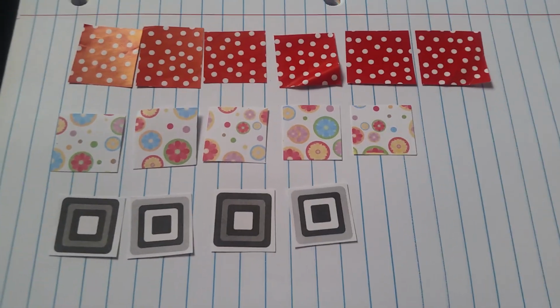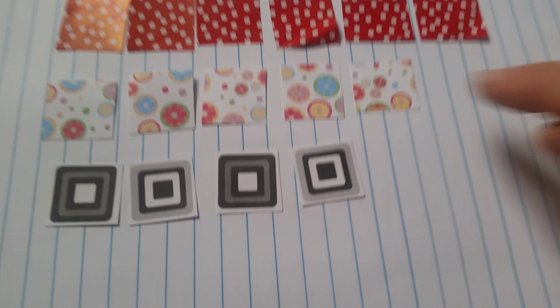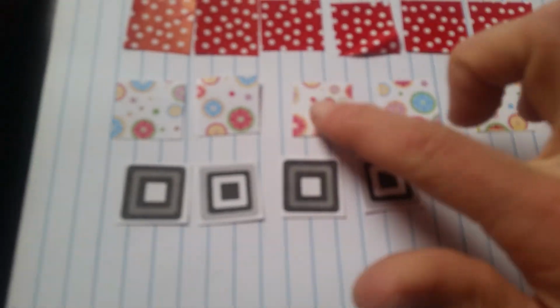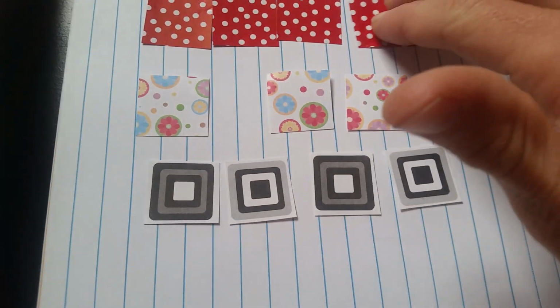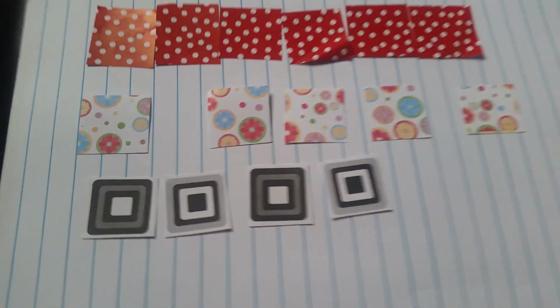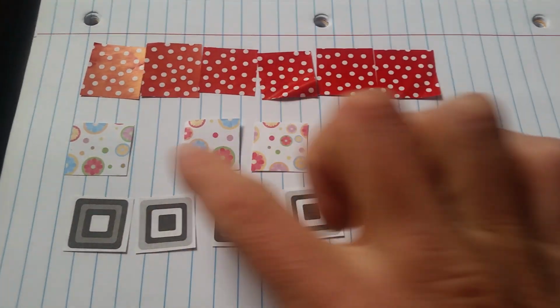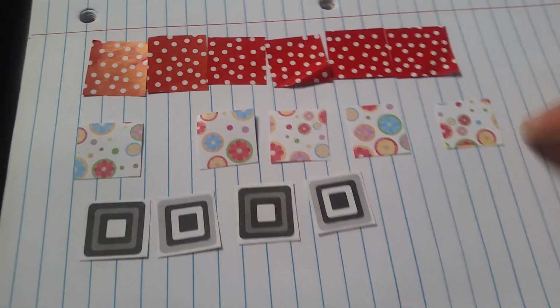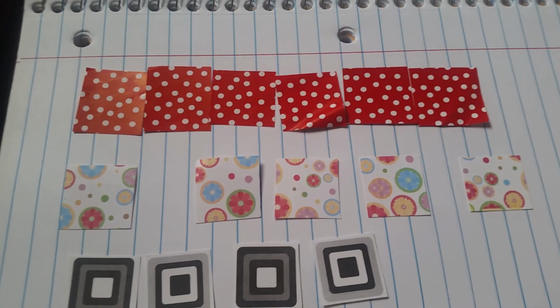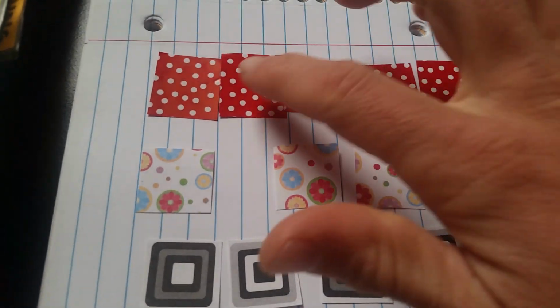Another trick, and some kids get fooled by this. If you space out your squares like this, and I put these squares really close together, now it looks like I have more flowers than I do red polka dots. Even though I don't, I only have 5 of these and I have 6 of these. So you have to make sure that you're being really fair about the gap in between.